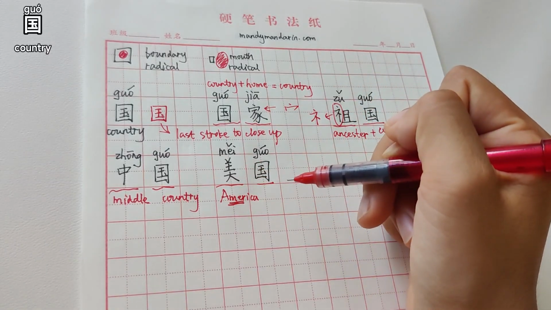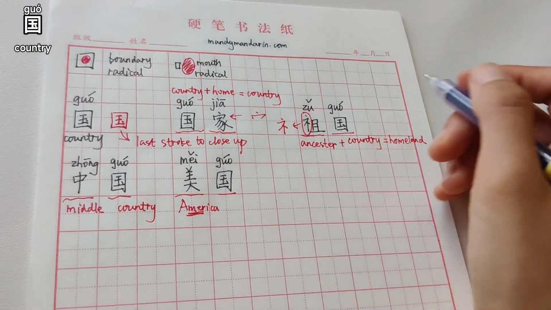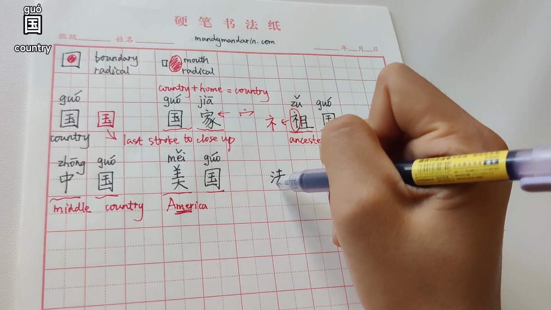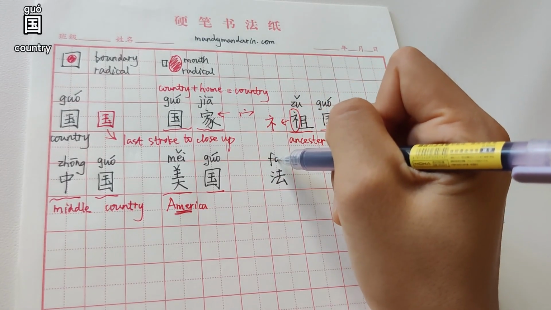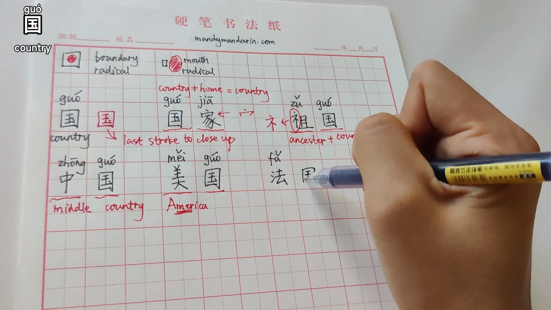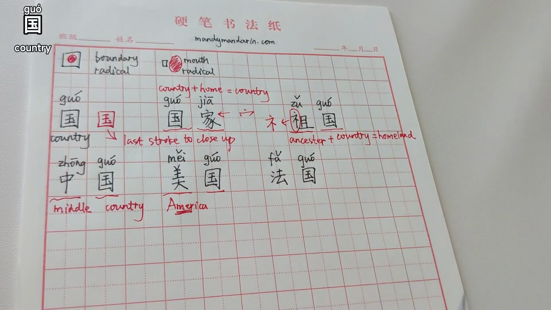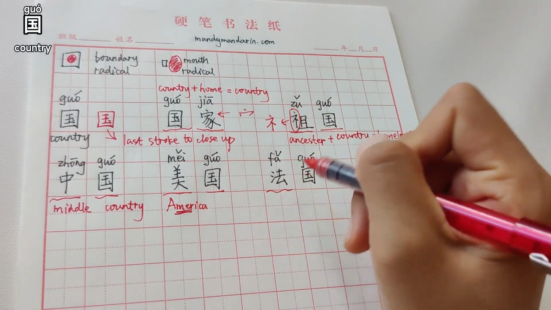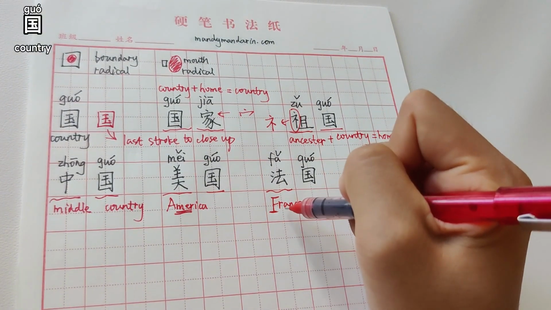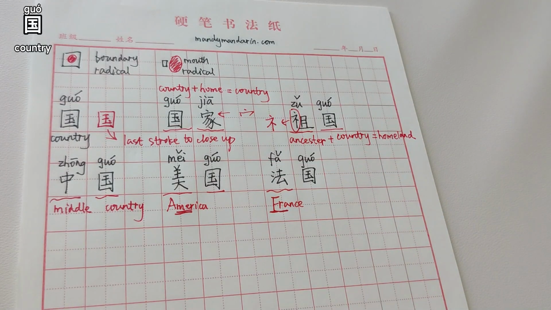So 美国 is America. And then the next one is 法国. So the 法 just takes the sounds from France. 法国. So it's France.